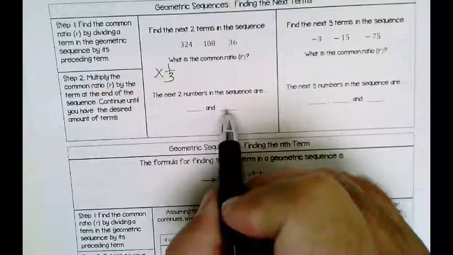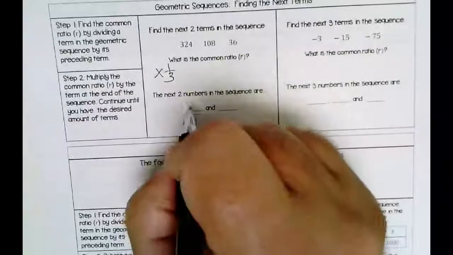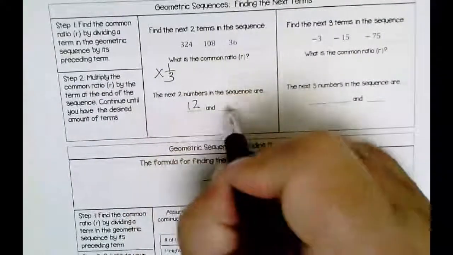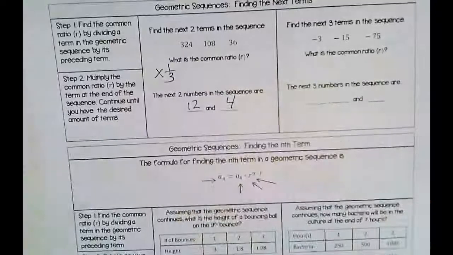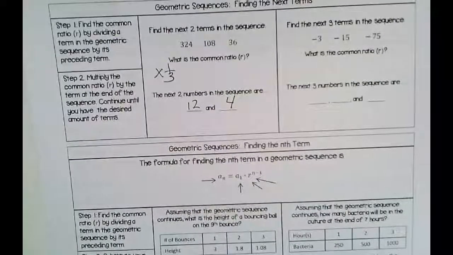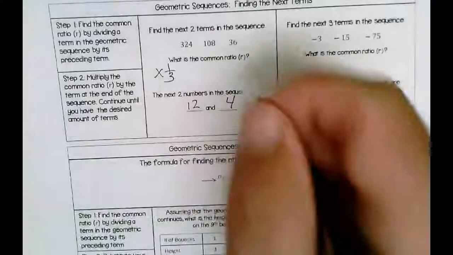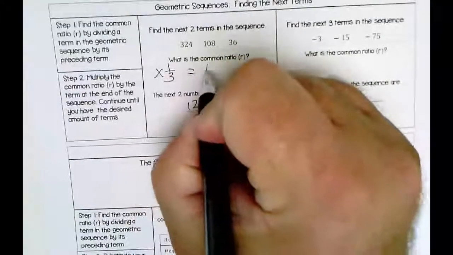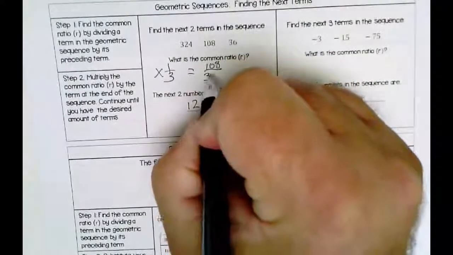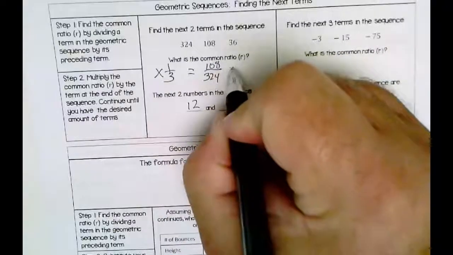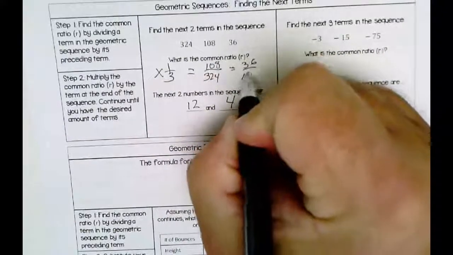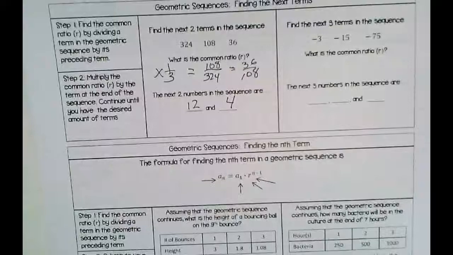What are the next two numbers in the sequence? 1/3 of 36 is 12. 1/3 of 12 is 4. You could also find this by just doing 108 over 324 or 36 over 108 and simplifying that.